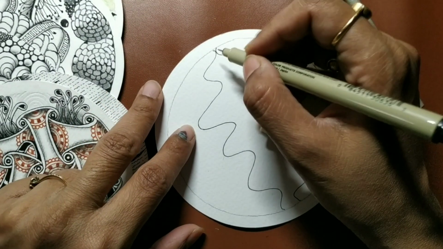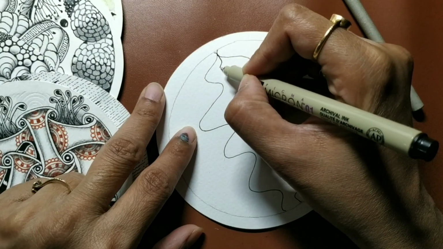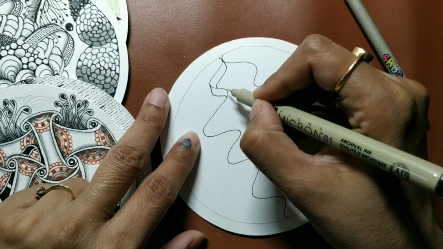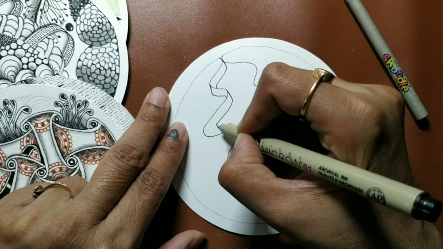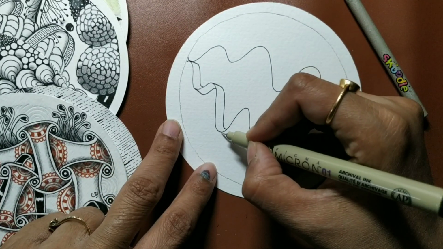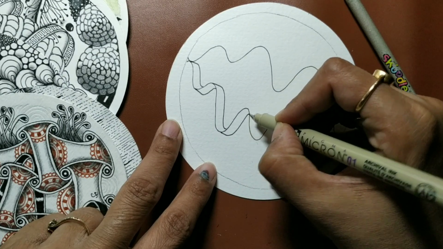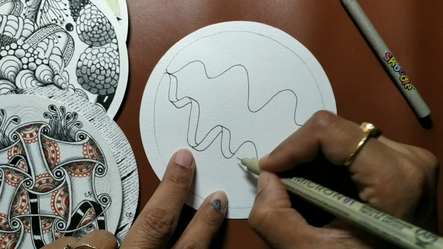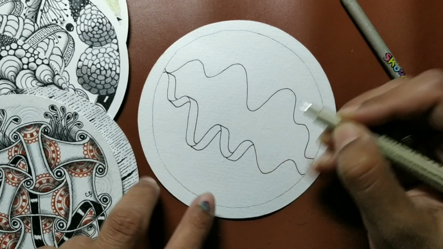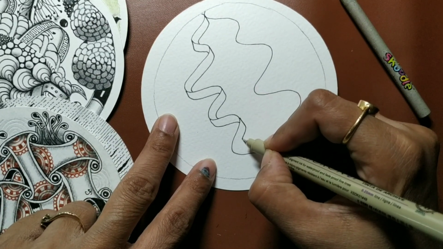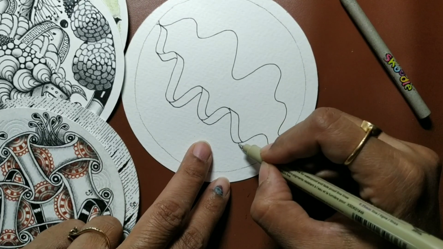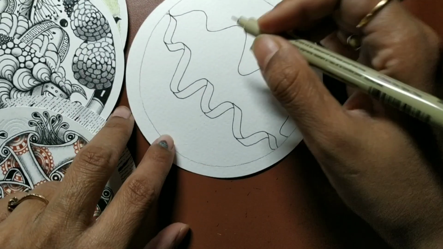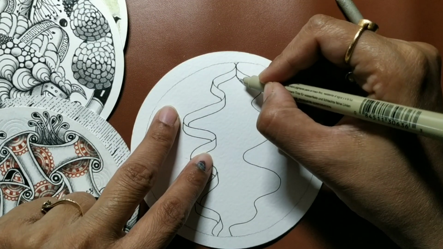And then going to give it that ribbon kind of effect by drawing the aura like this. Then Tangle Original Rambles, recently added to the list of official tangles.